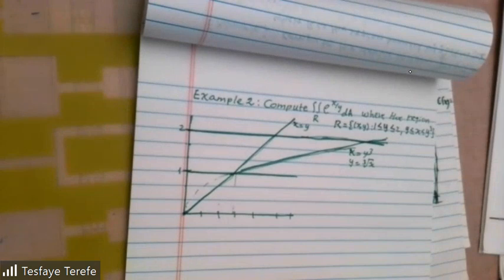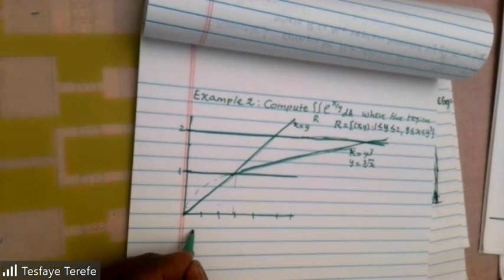And now we can really integrate. When you draw the region, it is really straightforward, and we can integrate it. All right, so this is a setup that we can really do.